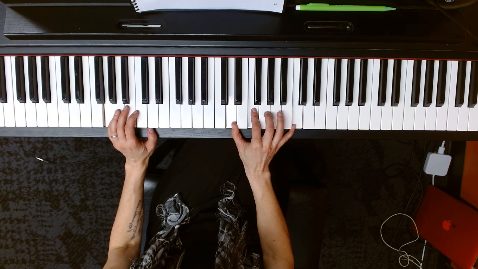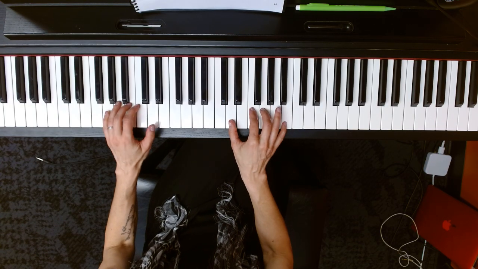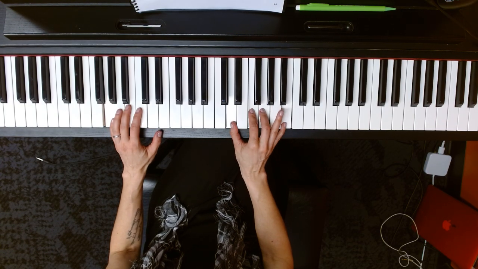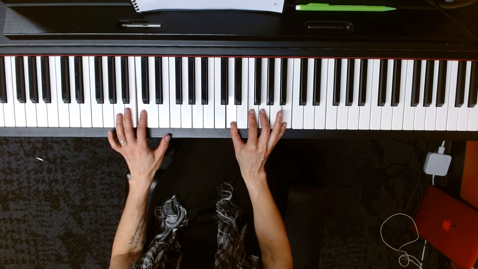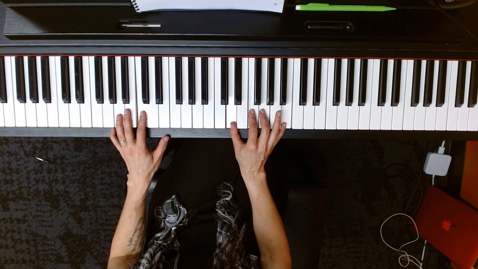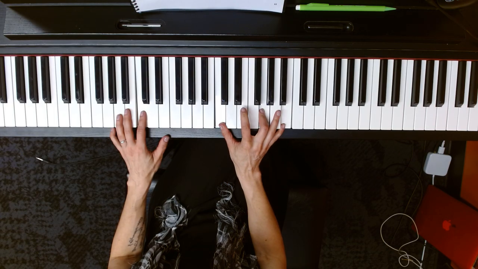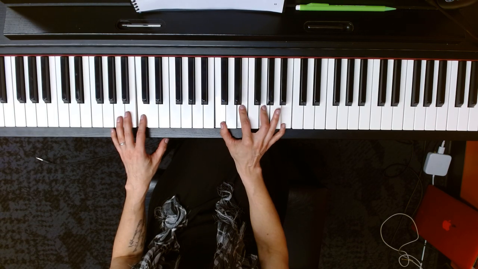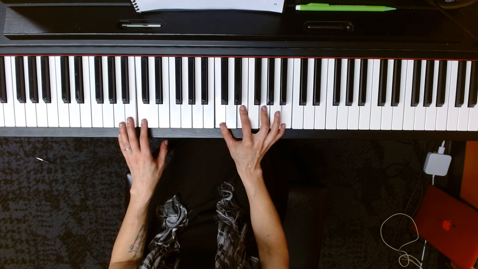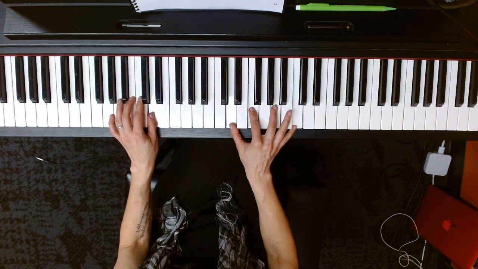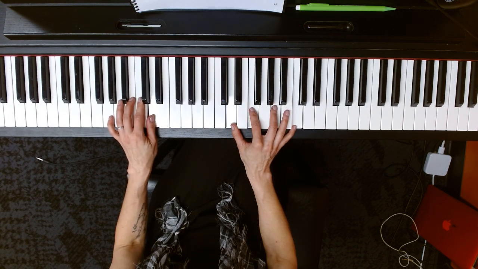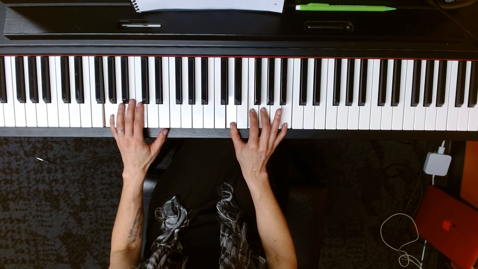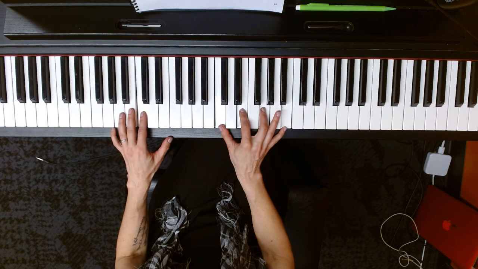We need to find a root for G and a 3rd for G. And then for C major 7, we need to find the root for C major and the 3rd for C major. So let's do that again. We have D minor 7, G7, C major 7.